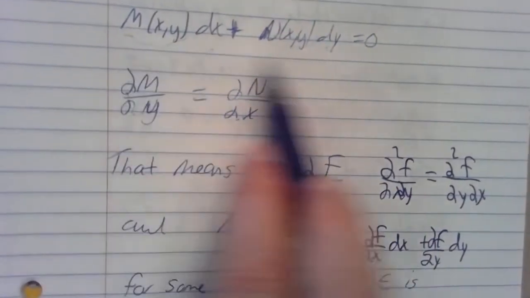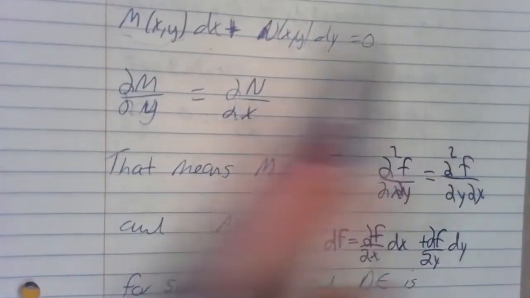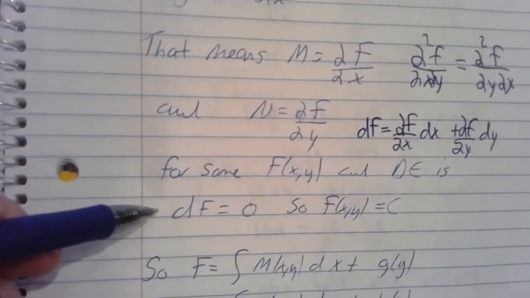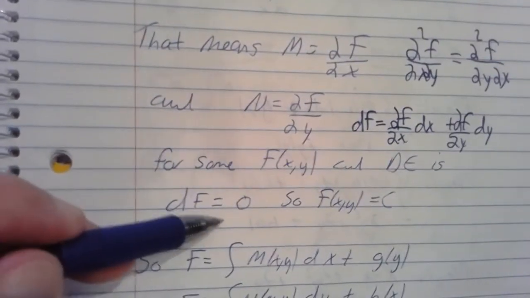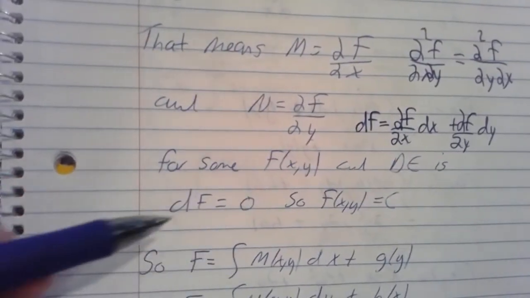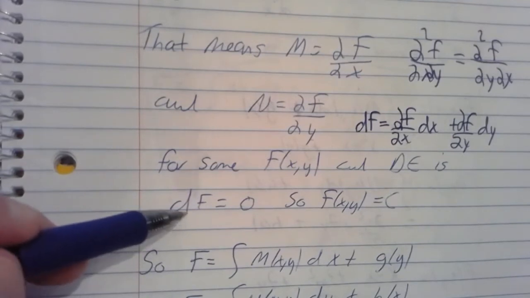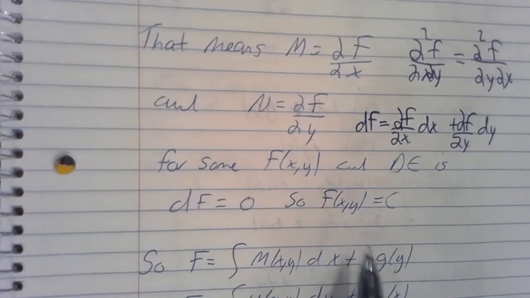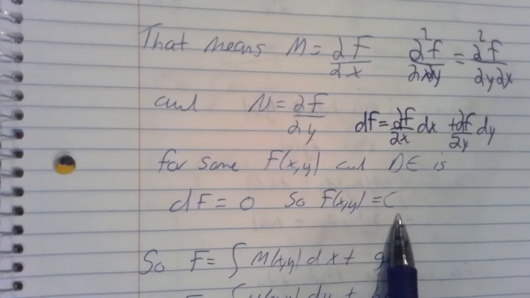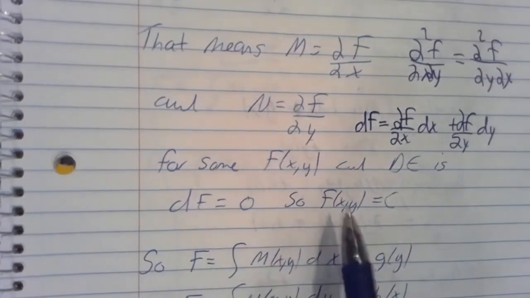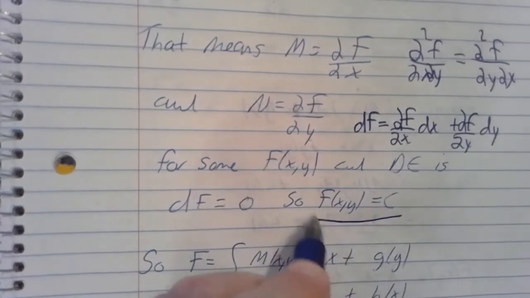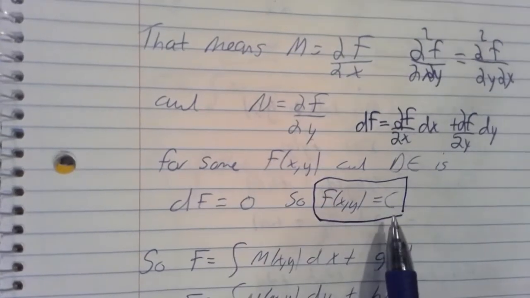But we're told that that whole thing equals 0. So we have a full differential equal to 0. The only way that the differential could equal 0 is if the function is equal to a constant to begin with. So once we find this function f, we set him equal to a constant and we're done.